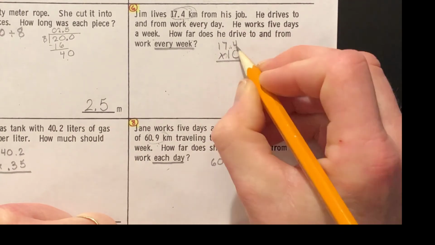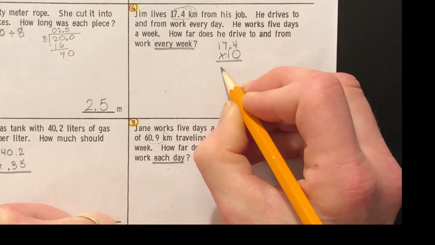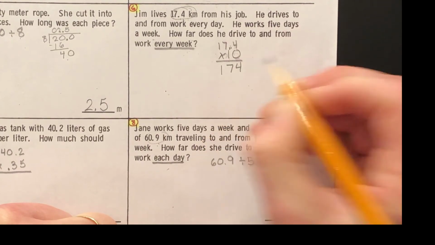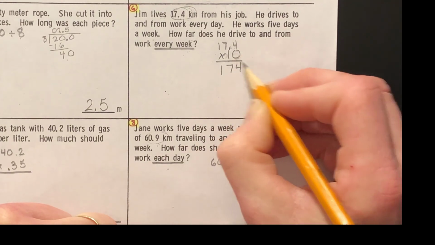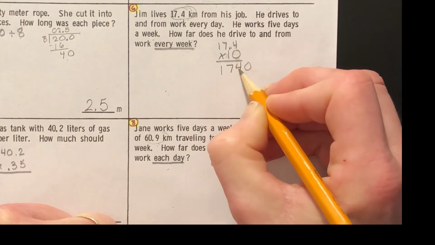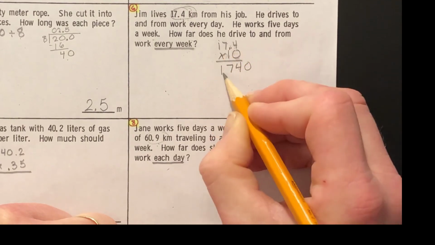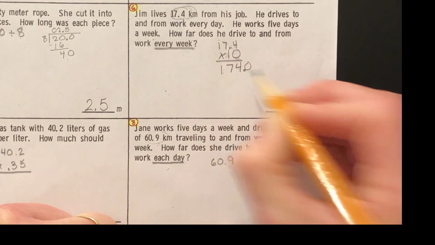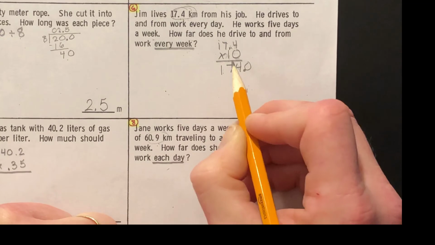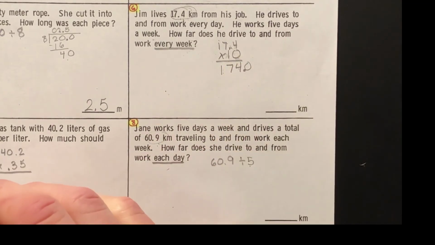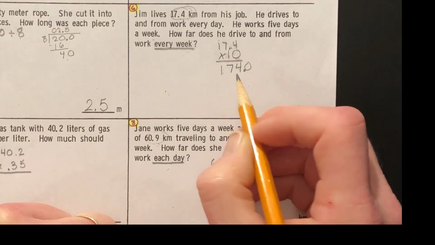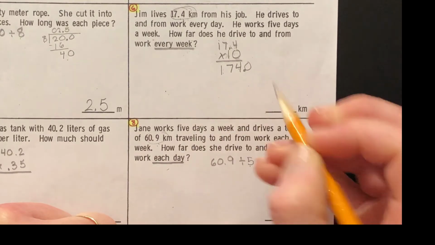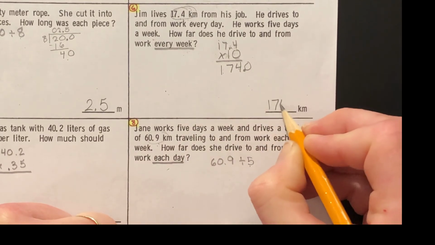So now, all I have to do is move the decimal. So I end up with 174. If you're not sure how I got that, I bring down the 0, and then 1 times 4, 1 times 7, 1 times 1. Then I've got 1 digit to the right, there. Or I could just say I'm multiplying by 10, I'll move the decimal to the right. That's what you do in scientific notation and when you're doing exponents with 10. This means every week he drives 174 kilometers.